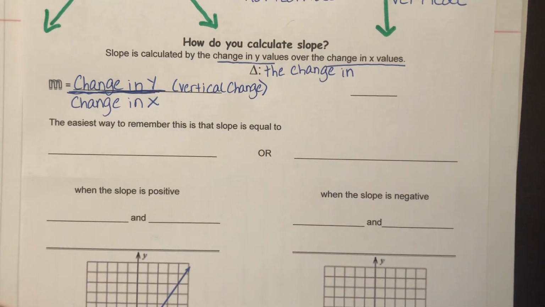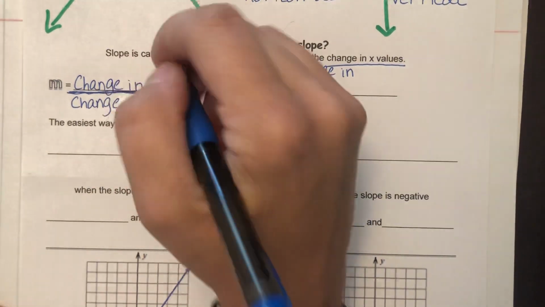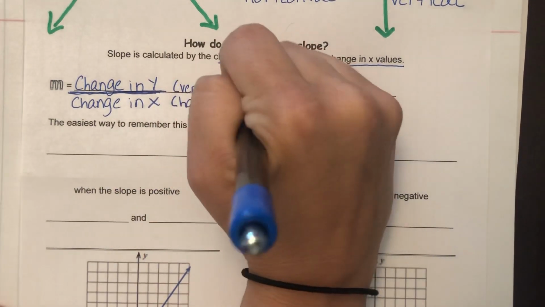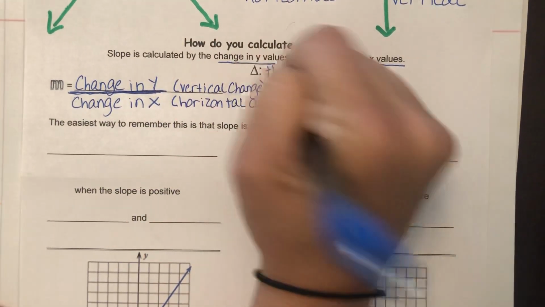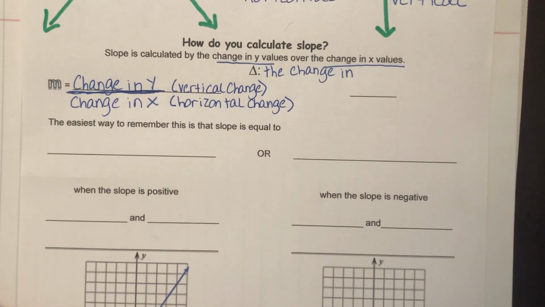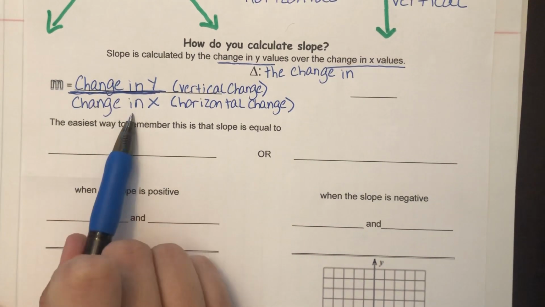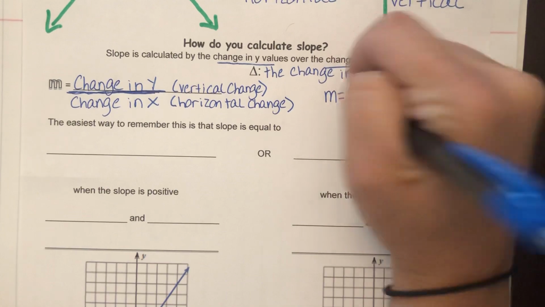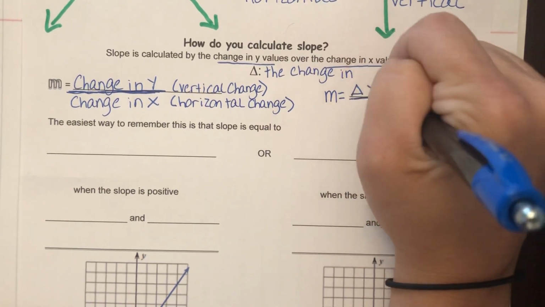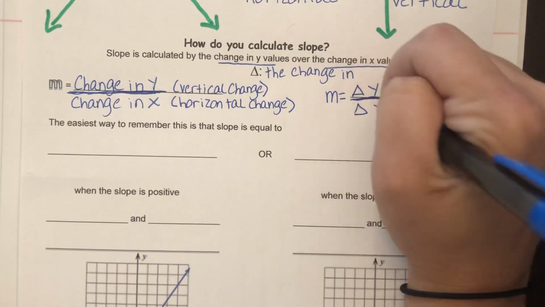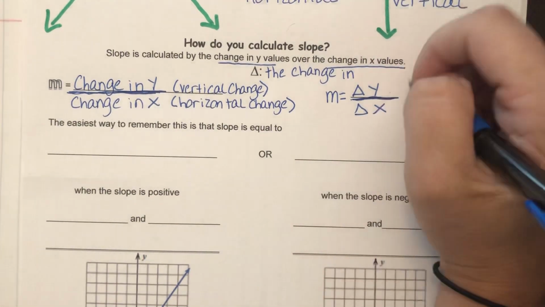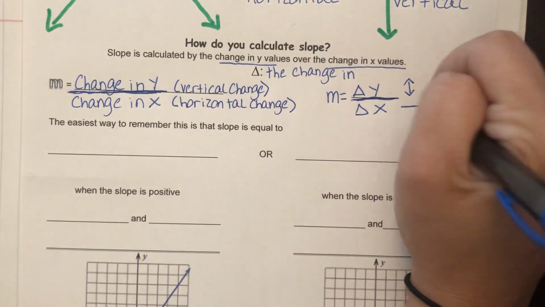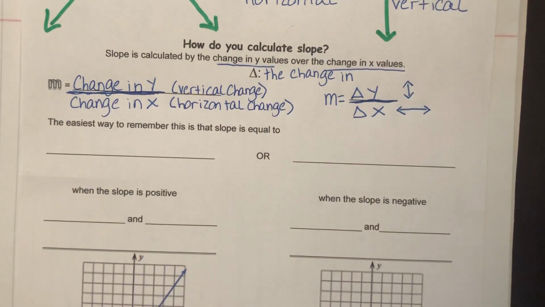The change in the x values is the horizontal change. And again, a shorter way to write this is m equals the change in y over the change in x. Again, this is your vertical change, and this is your horizontal change.